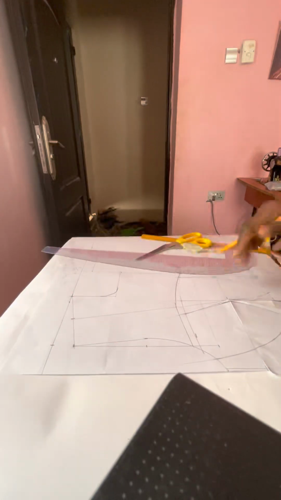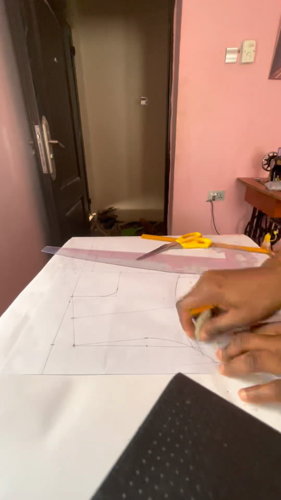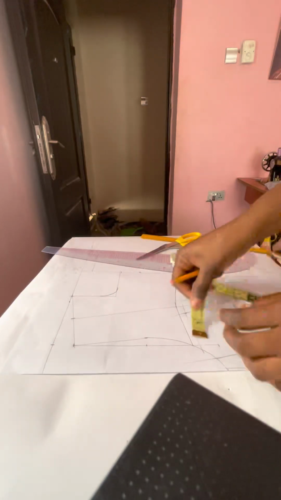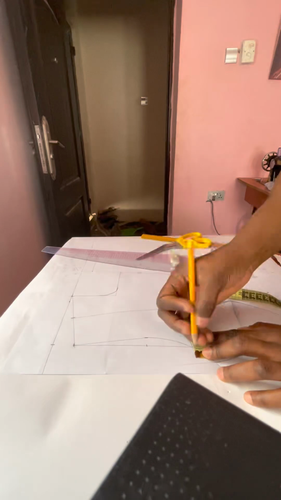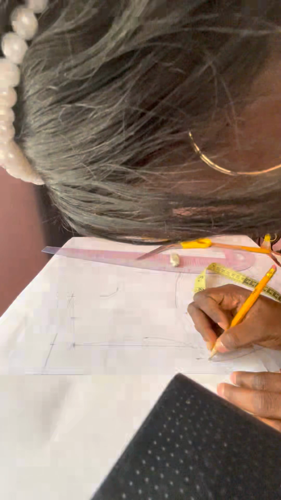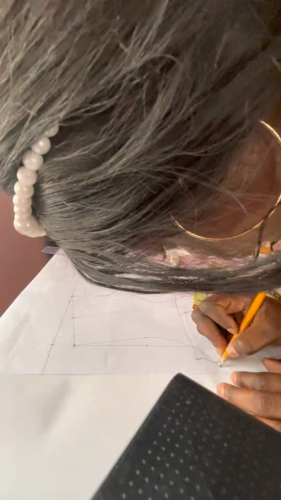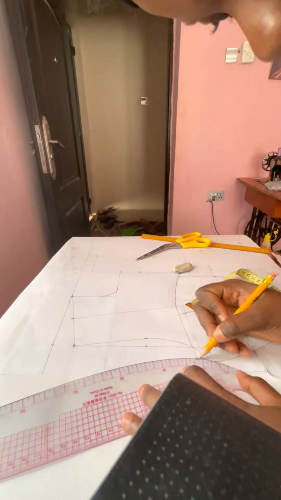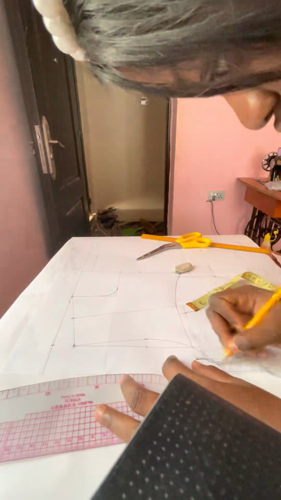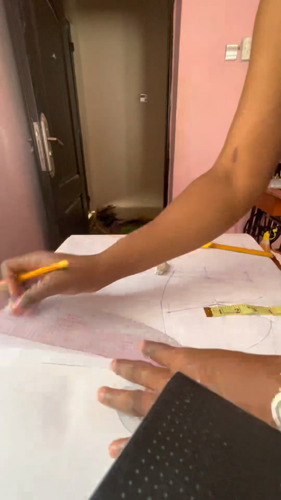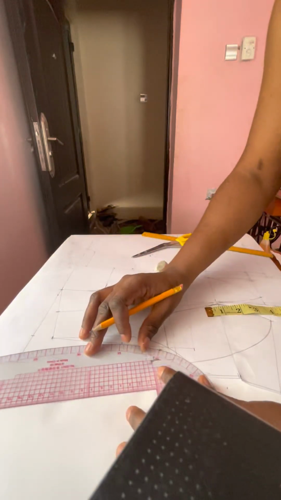So the next thing you will do, see, you have your corset already. Corset is ready. So for here, don't just do your armhole. You can always come here by ½ inch. You have your new armhole. Always use your French curve for the new armhole. Let me clean it and use my French curve so that it looks very nice.